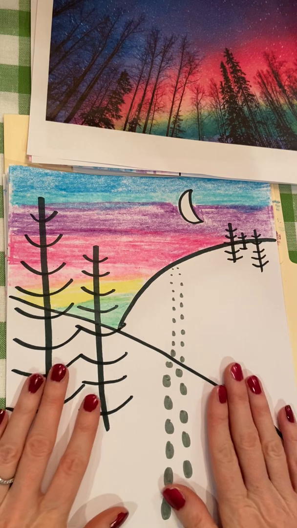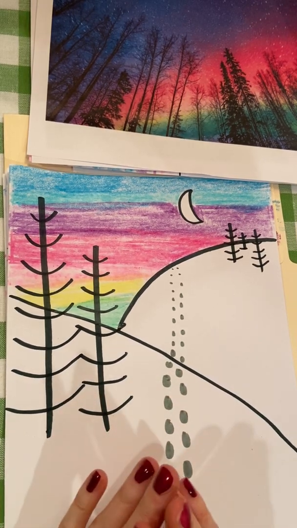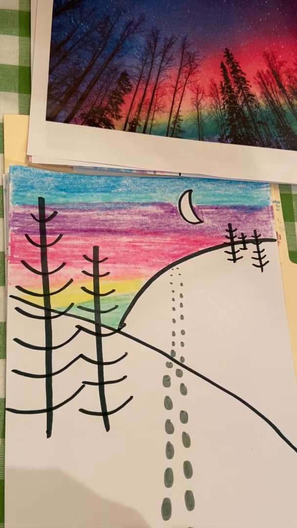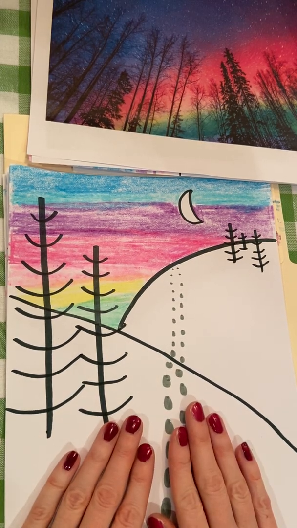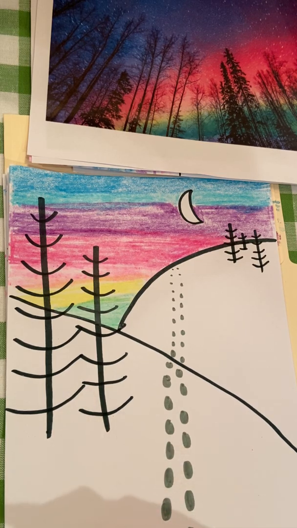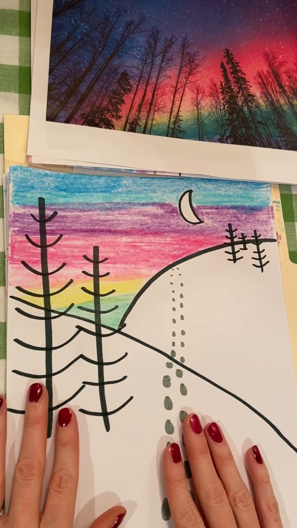So I hope that you've enjoyed this. I think it looks really, really neat. And I would like to display these in the hall for everybody to admire. So if you would please put your name on your project and bring what you've completed back into school so that I can have them and display them for everybody to enjoy, and then I will return them to you.